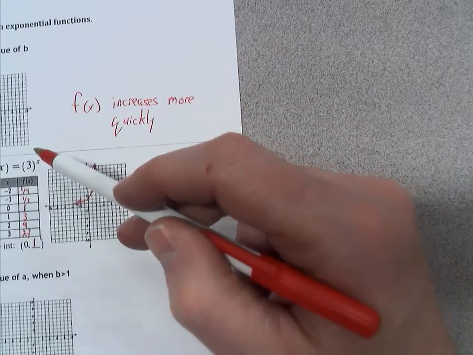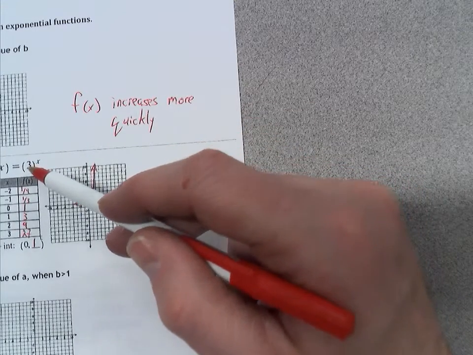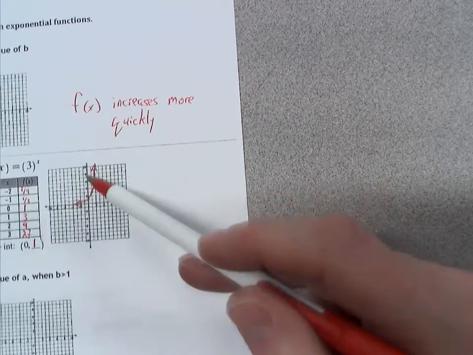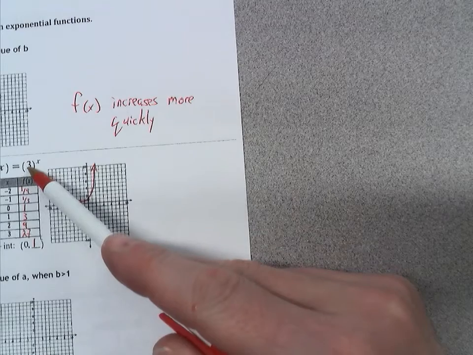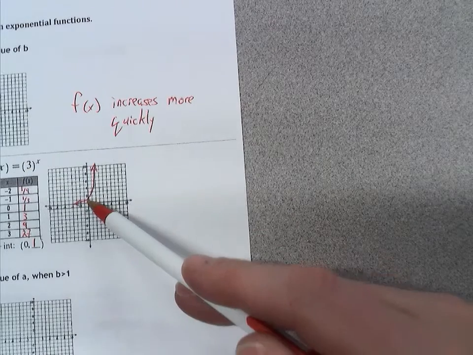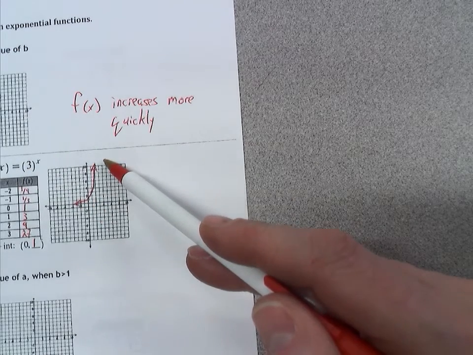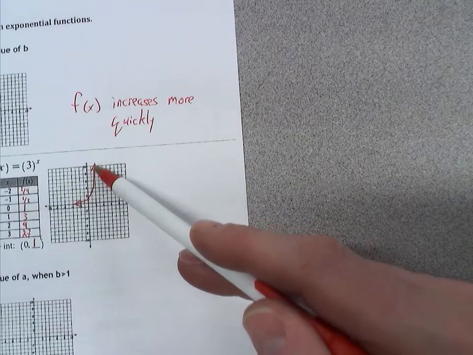The reverse of that would be, well, what if I decrease b? Then that means it's not going to increase as quickly. So an increase in b means an increase in the overall function at a much faster, quicker rate.